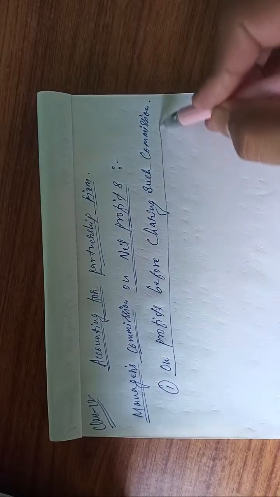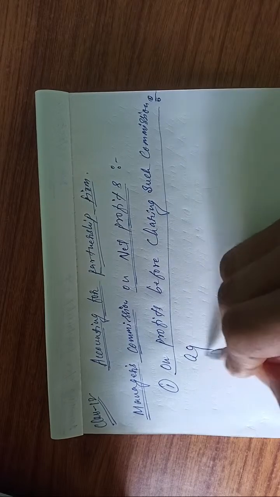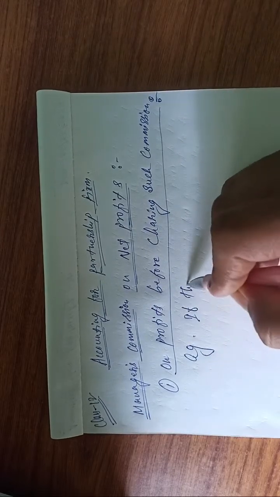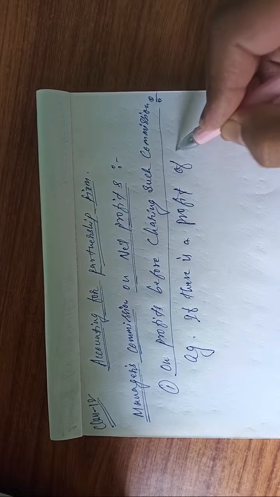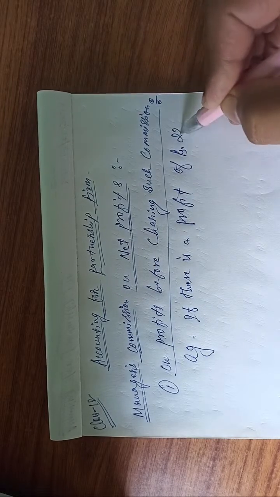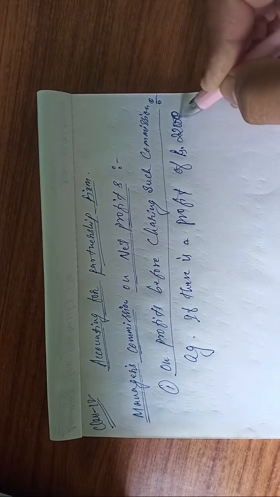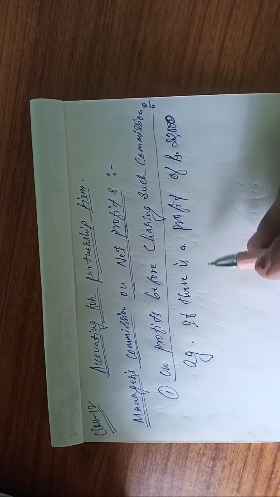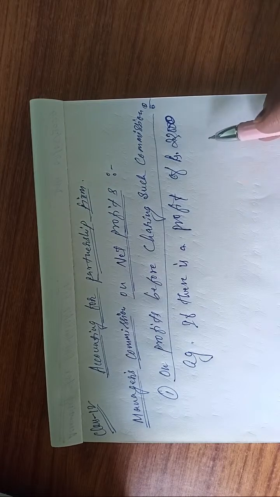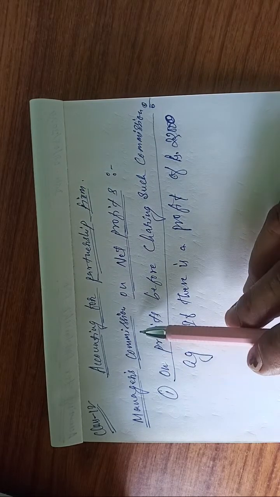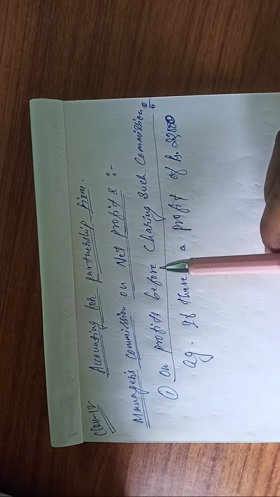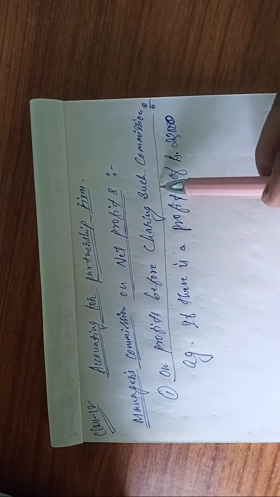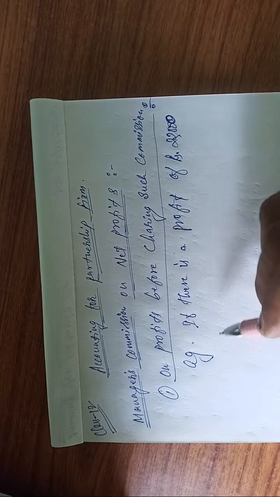I will show you. Suppose, for example, there is a profit of rupees 22,000 in the firm. If you want to calculate manager commission as per this condition, that is on profits before charging such commission, if it is said in the question that before charging such commission, in that time you have to calculate like this.